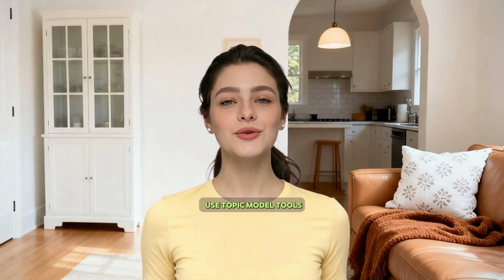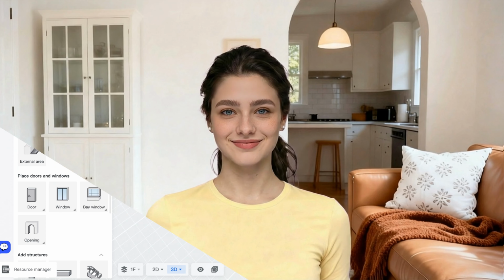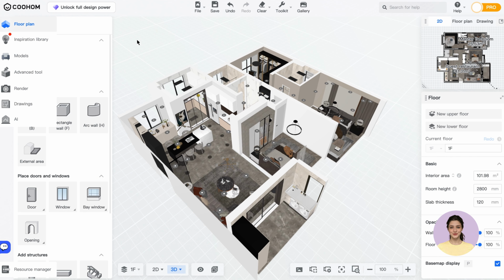In this course, we will guide you step by step on how to use topic model tools. Let's try it together. Enter the Design tool. There are two methods here.